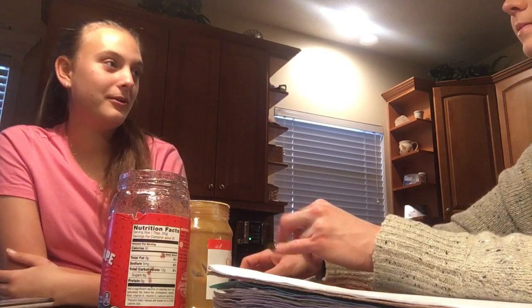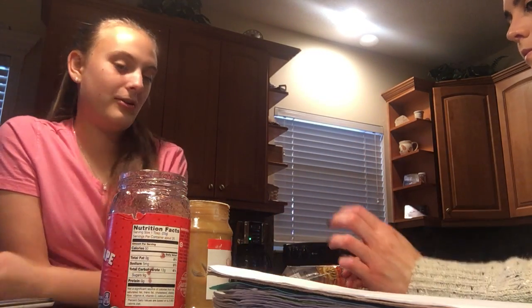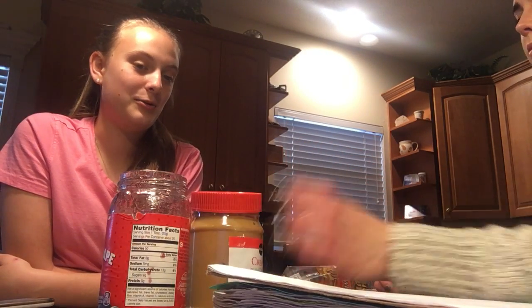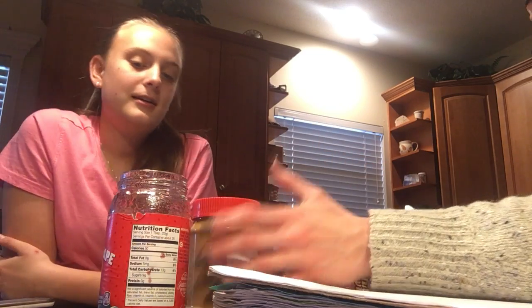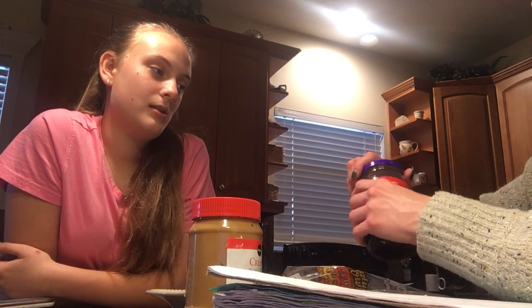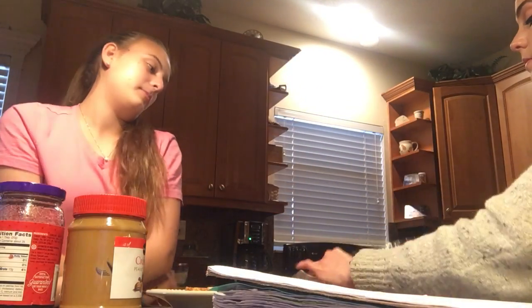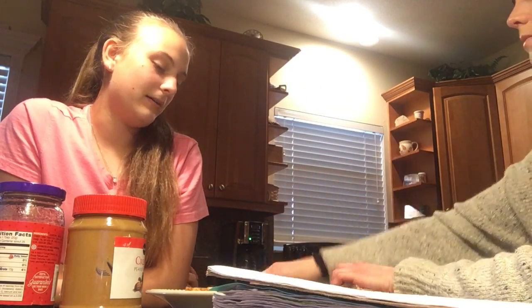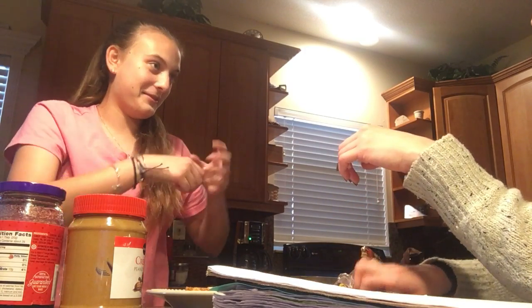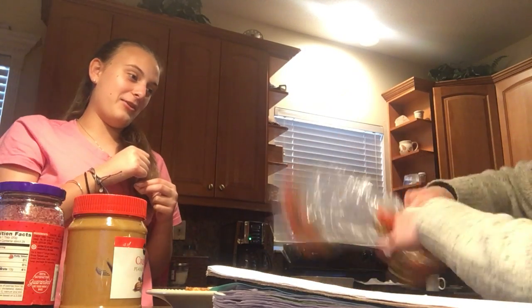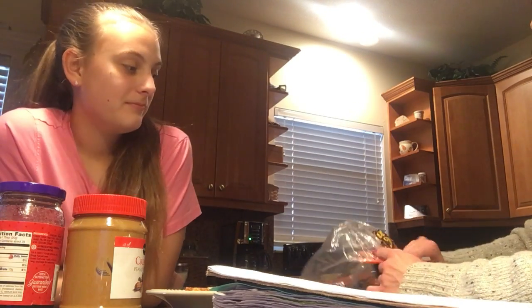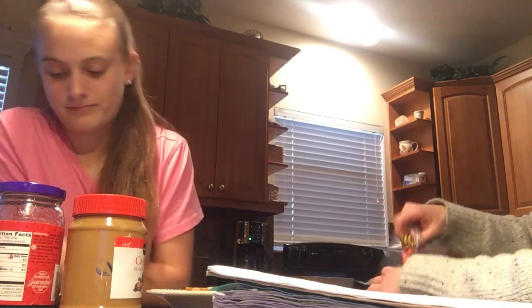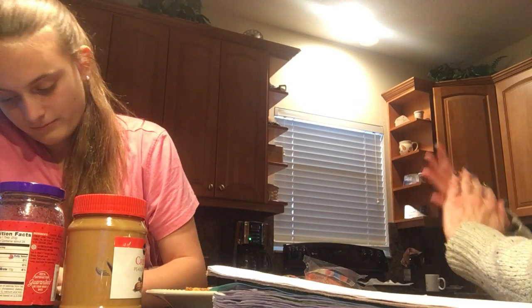But then you have to clean up. Okay, and what's clean up? So you have to put the lid back on the peanut butter and twist it closed, to the right, yeah. And then you have to do the same thing for the jelly. And then you have to put your tie on the bread bag. You have to twist the bag, then put the tie on, and then twist the tie. And that's it? Yep.